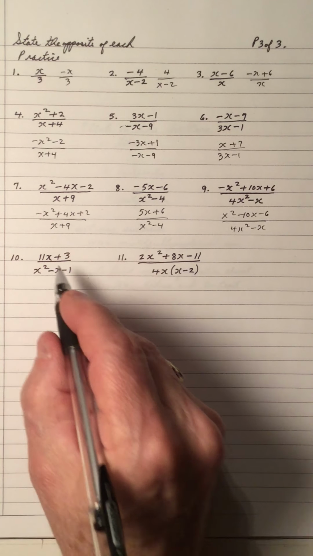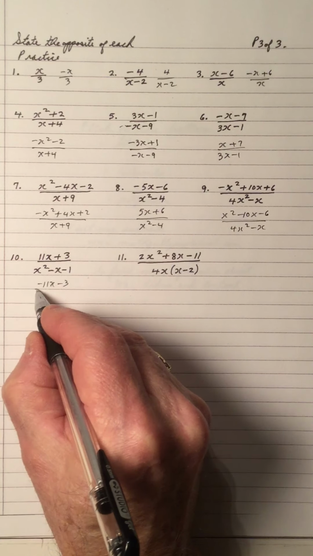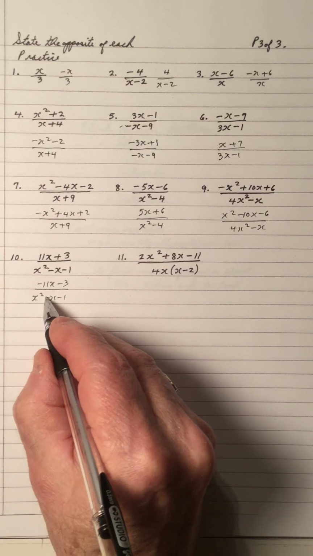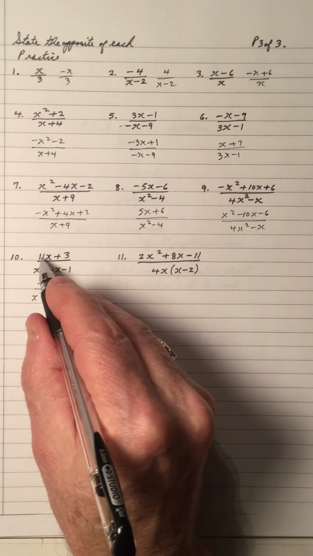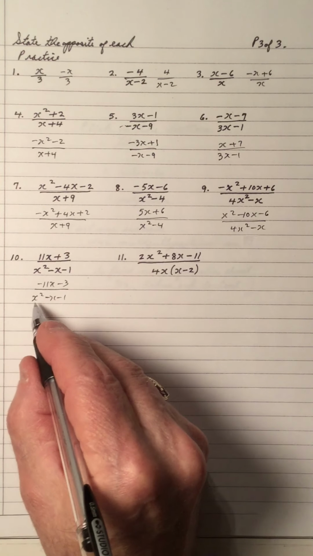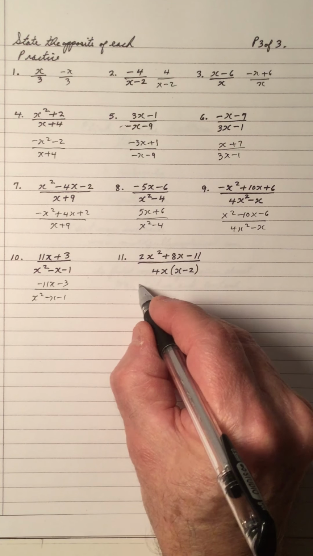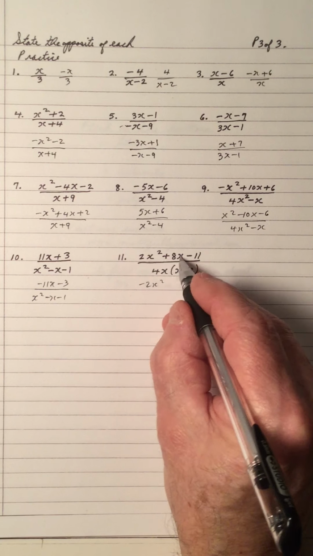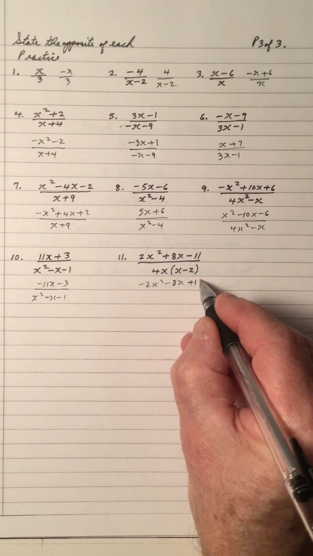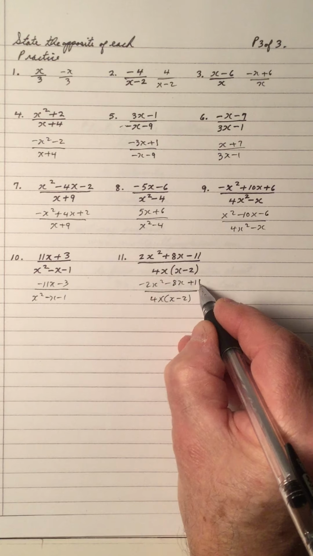Number 10, the opposite is a negative 11x minus 3. And you don't change your denominator. Let your denominator stay as is. Opposite of 11x, negative 11x, plus 3, minus 3. Don't change your denominator. And number 11, opposite of 2x squared is negative 2x squared. Opposite of plus 8x, minus 8x. Opposite of a negative 11, add 11. And you don't change the signs of your denominator.